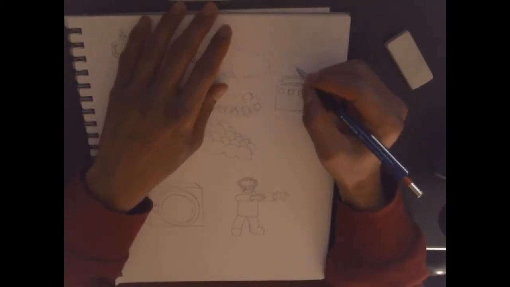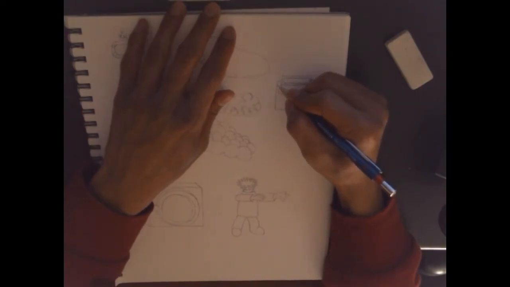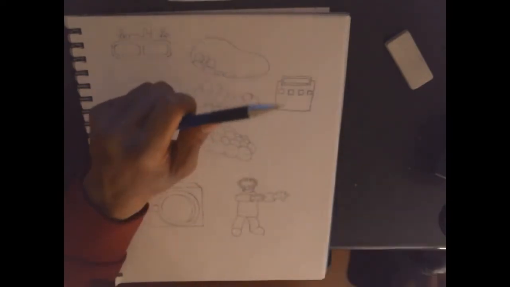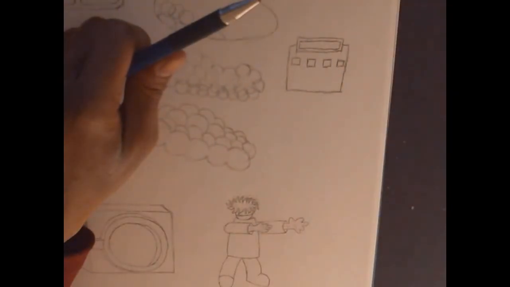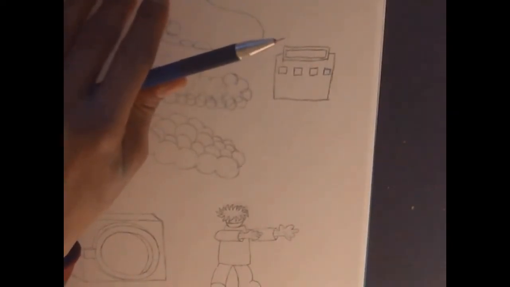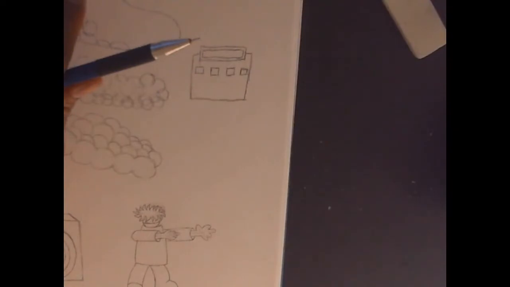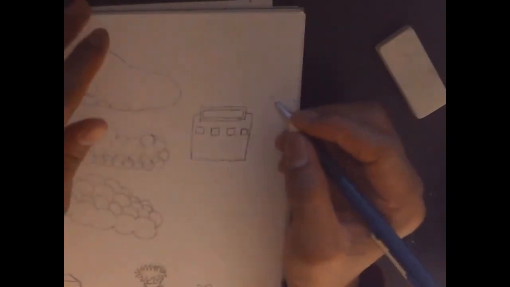We want some of these edges to be smooth, don't we? Let's start with these edges over here. And that means we do the simplest thing. Which I thought of before.